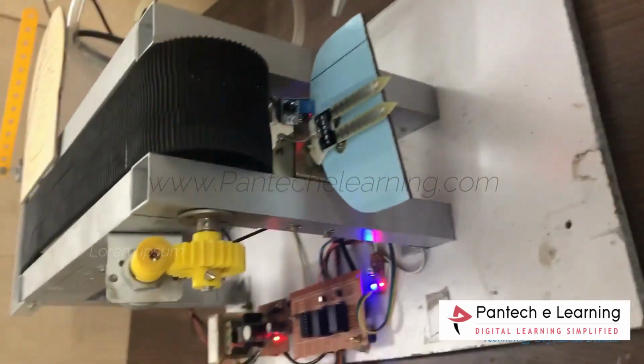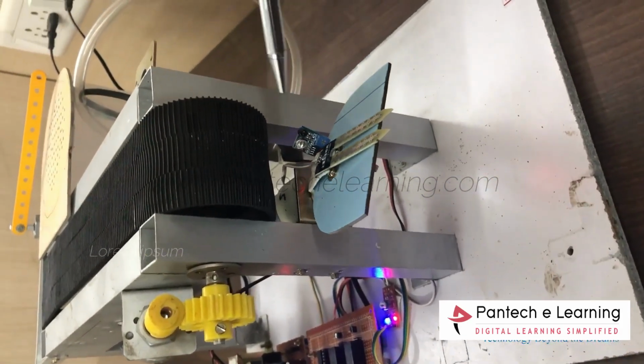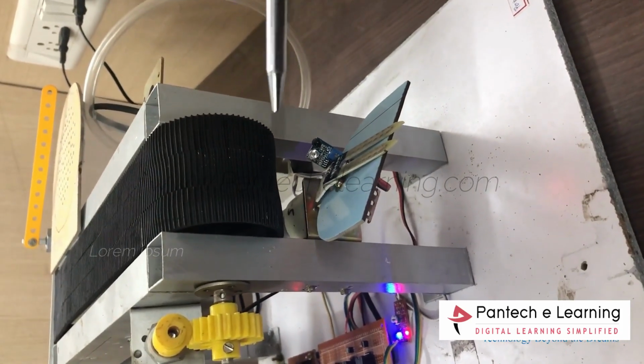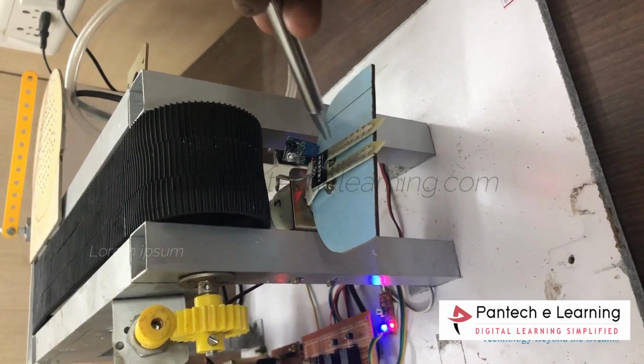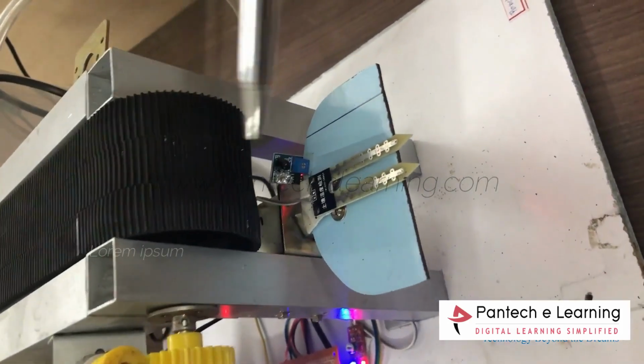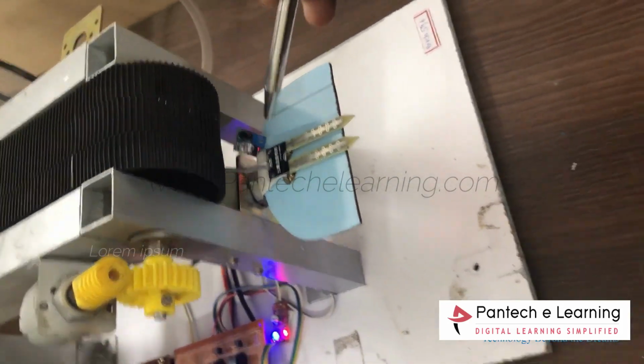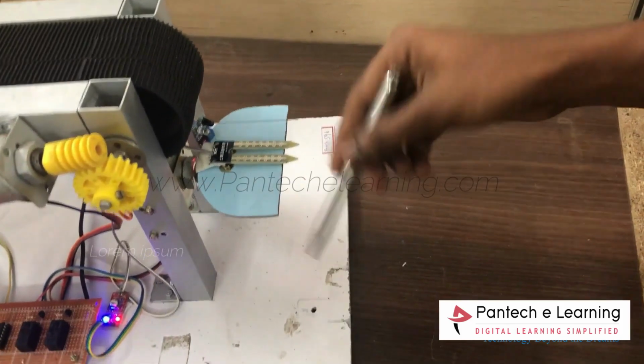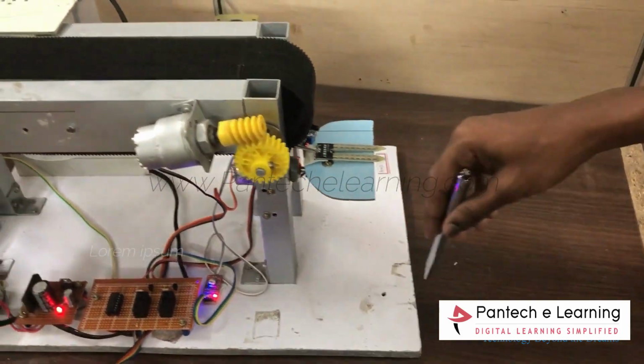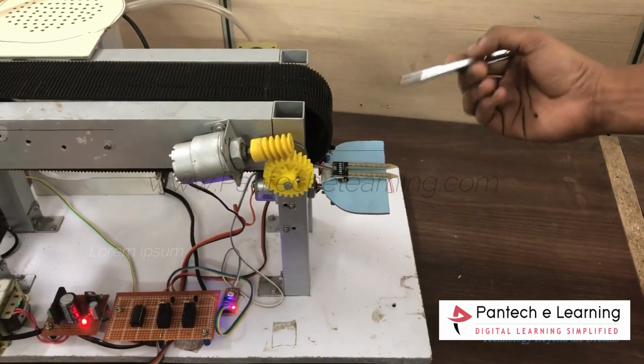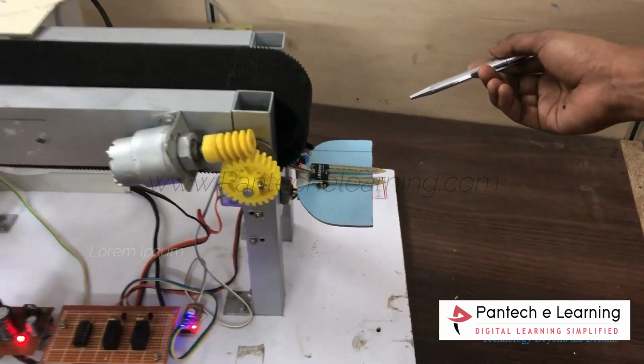We are using the IR sensor to detect the object, and to detect whether it is dry waste or wet waste, we are using this soil moisture sensor. After the object gets placed here, if it is dry waste, it will drop into the left side, and if it is wet type of waste, it will drop into the right side.